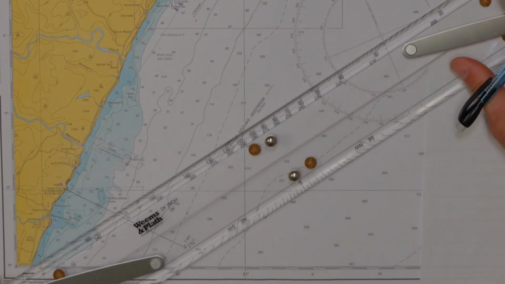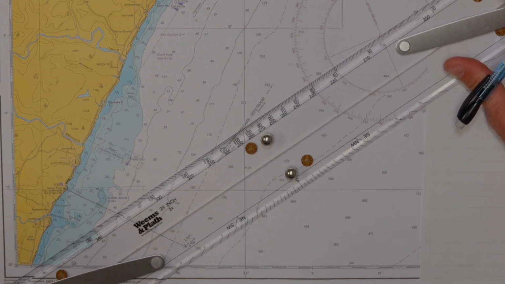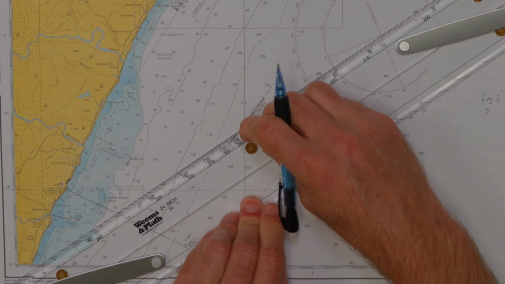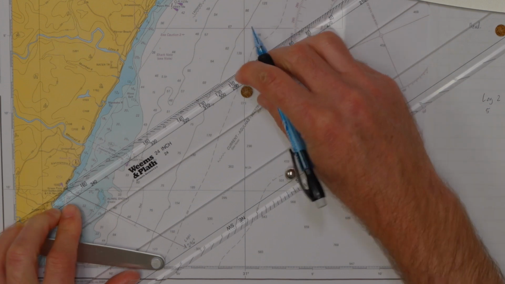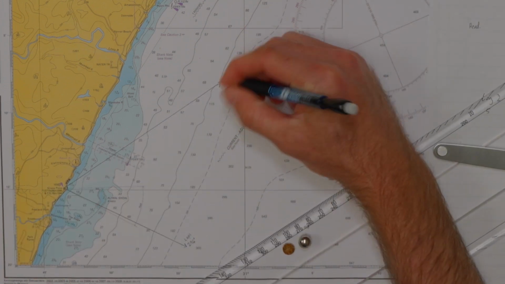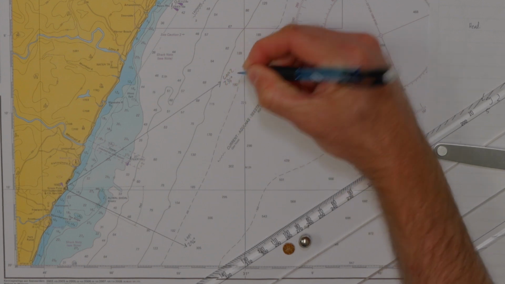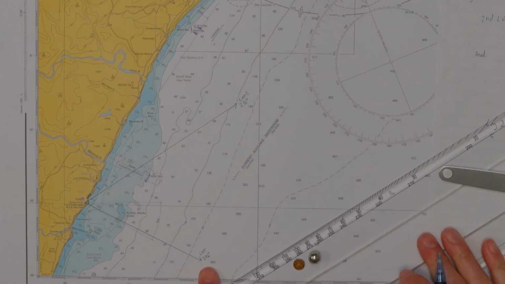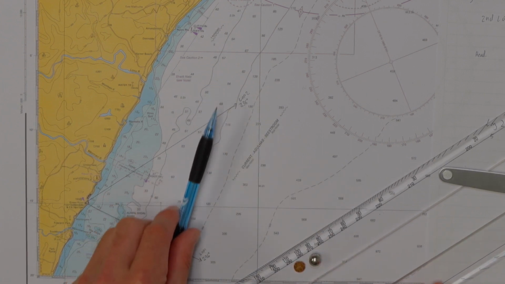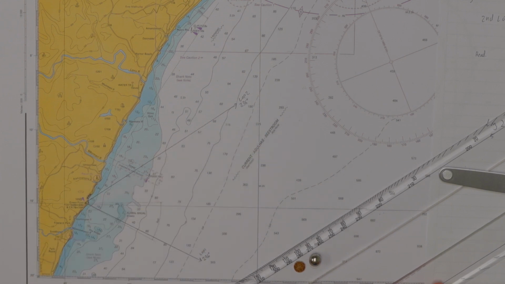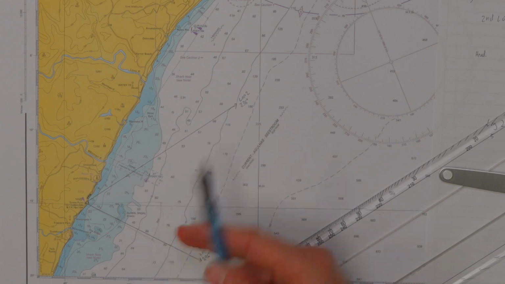Second line of position is 236, so that should be right here on the compass rose. Bring that back to green point light. Call that one 236 degrees, LOP2. And it's good to note which one was first, which one was second, because sometimes your vessel is heading this way, making this line of position 1, this line of position 2. In a subsequent problem, you might instead be heading in the opposite direction, which would change the order.